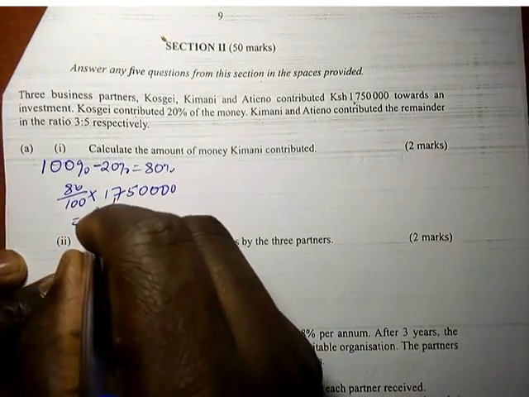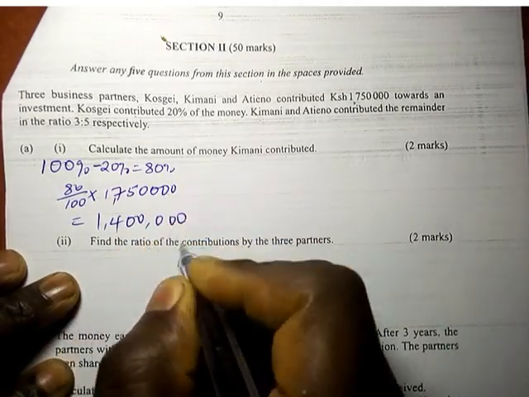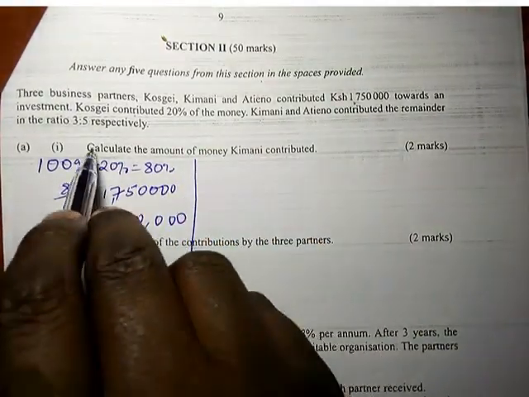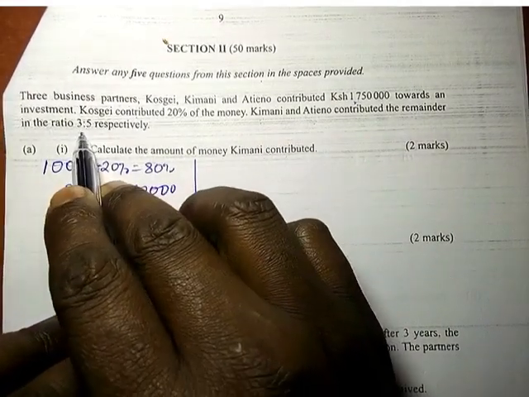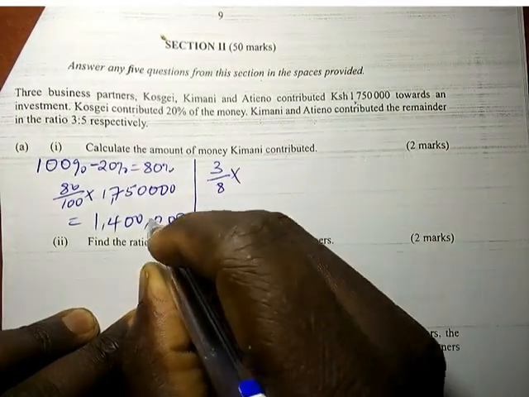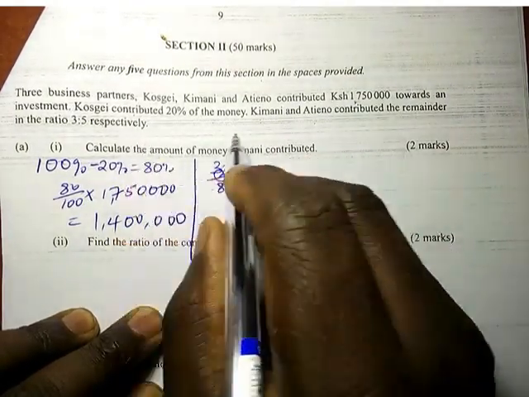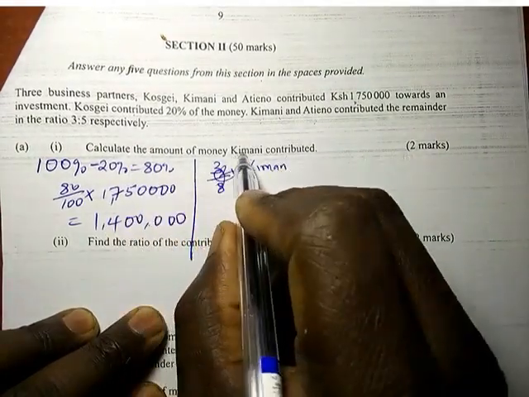So both contributed 1,400,000. That is Kimani and Atieno. But they contributed in this ratio, 3 over 8 times this one, let me write, Kimani.